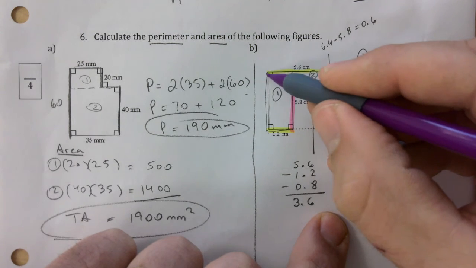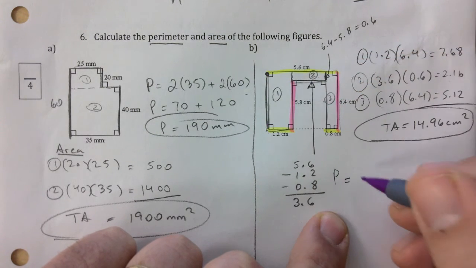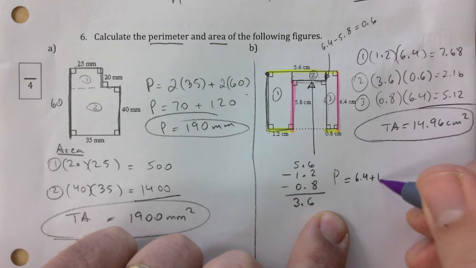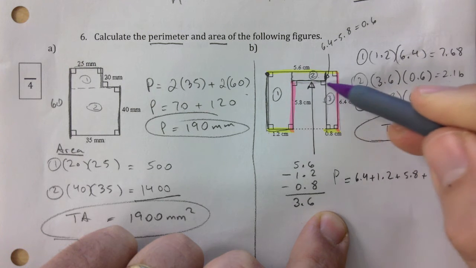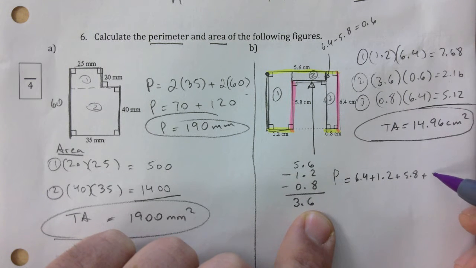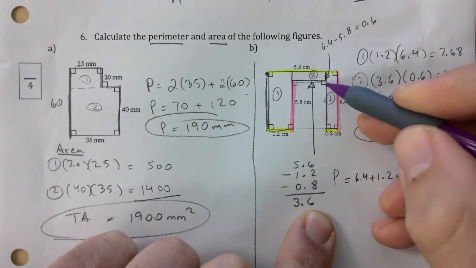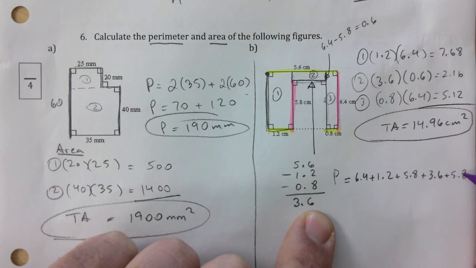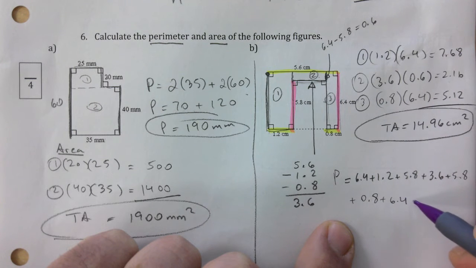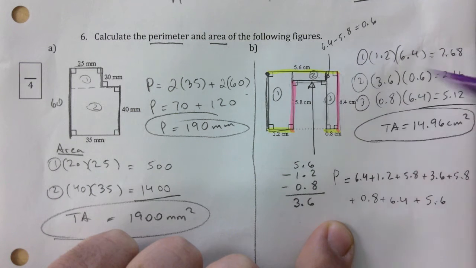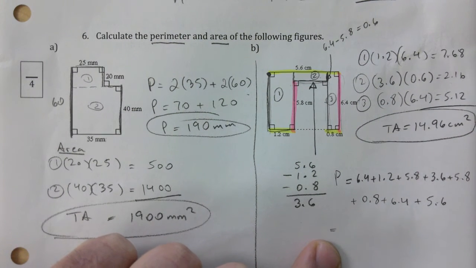So let's just start at this corner here and travel, right? 6.4 plus 1.2 plus 5.8 plus, I figured out that this is 3.6 plus another 5.8 plus 0.8 plus 6.4 plus 5.6. So I literally just traveled all around this. There are shorter ways of doing that, but I am making sure you understand what's happening.